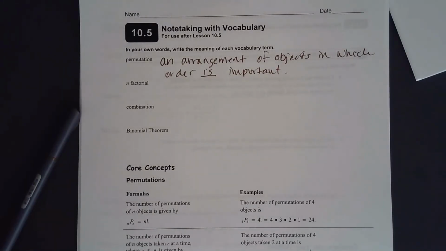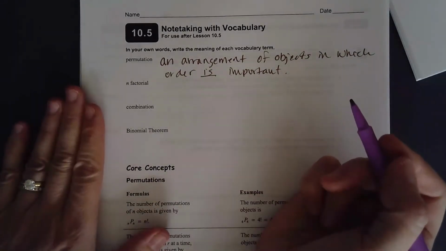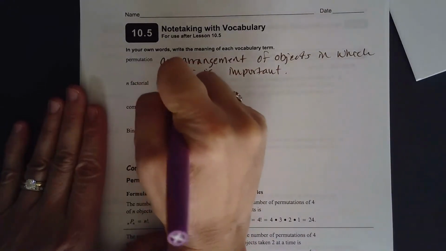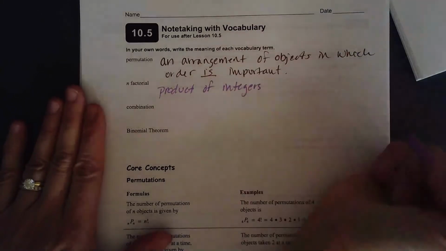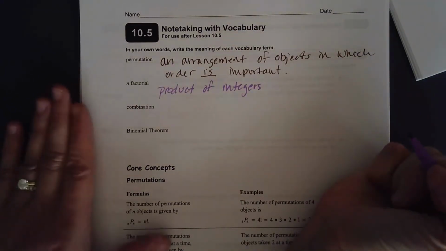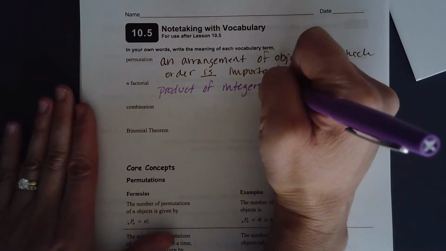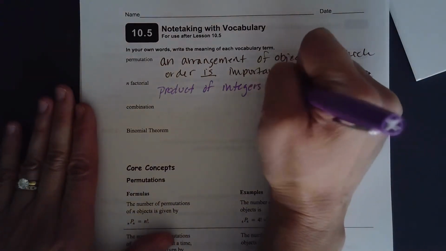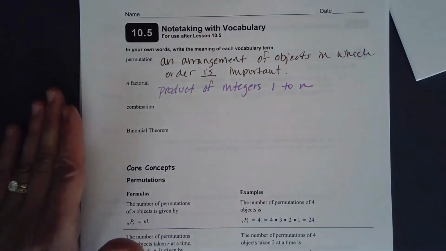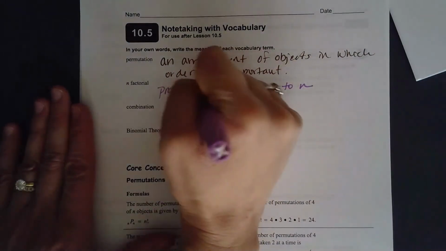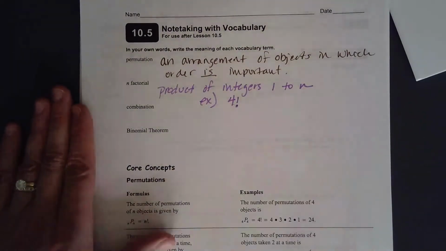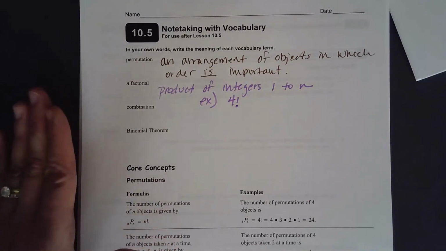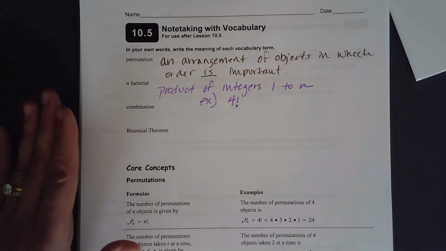All right, factorial. Factorial is a fun little symbol in mathematics. It's an exclamation point, and it's a product, which just means multiplication, of integers, which are negative and positive whole numbers, from 1 to n. In other words, it can go on forever. So for example, you might see something that looks like this. This is a new symbol, and it means 4 factorial. You don't see this too often outside of statistics work, but that's what it means.